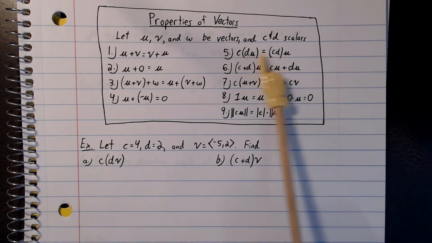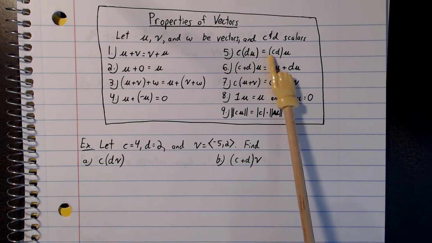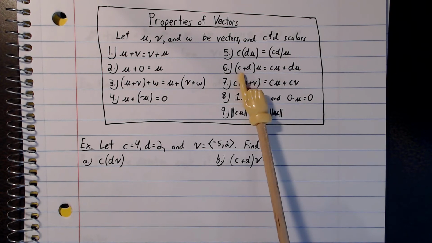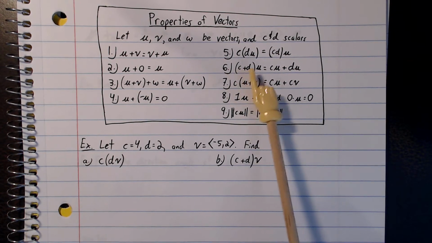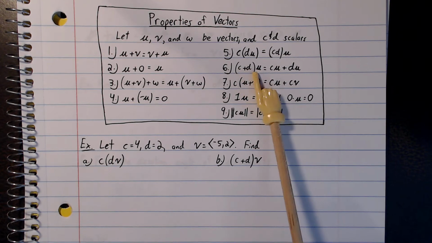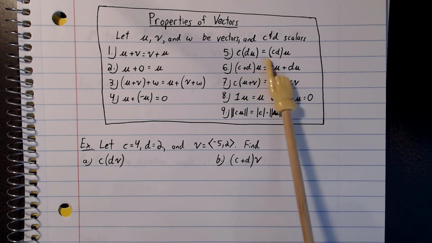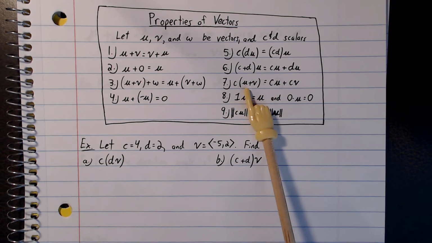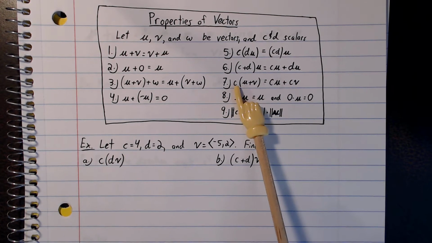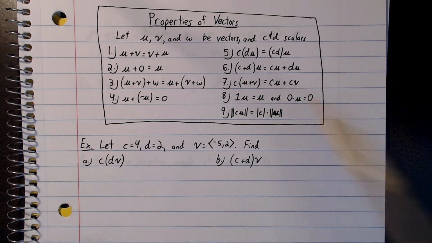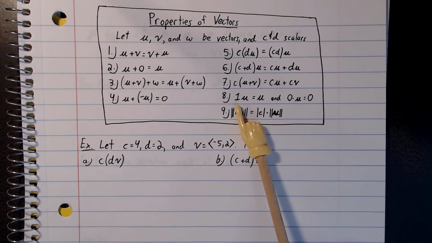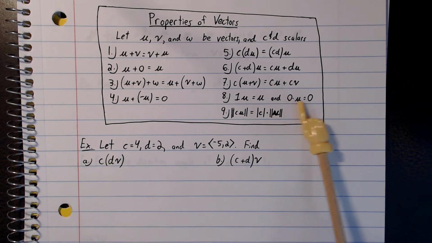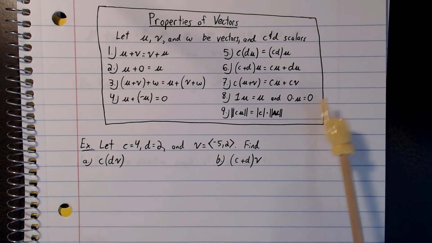with multiplication, right? c times d times u is the same as multiplying cd times u. This is distribution, right? If we have c plus d times u, we can actually distribute u to each of these. Same here, if we're adding two vectors and we have a scalar, we can distribute. And then here, 1 times u is going to give us u back. 0 times u will give us this 0 vector back.